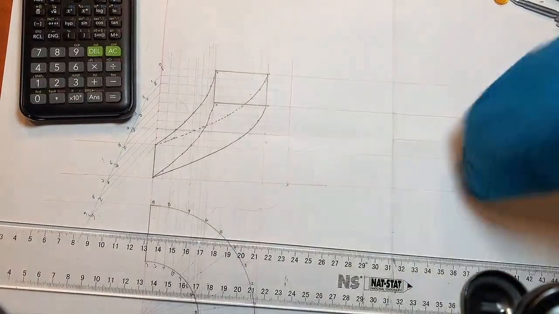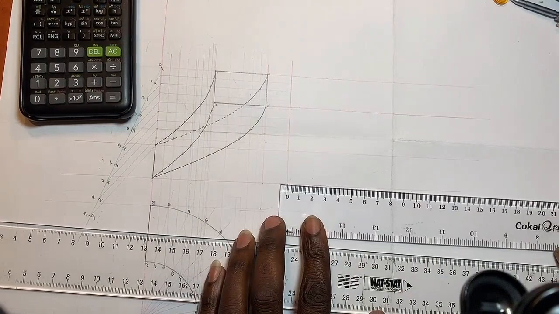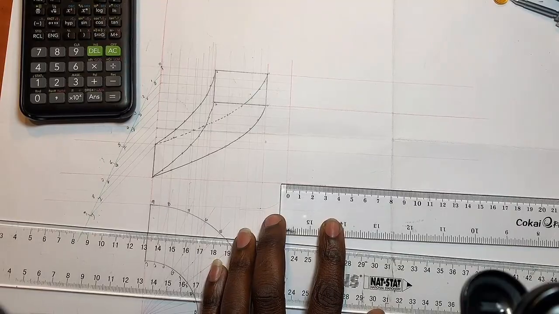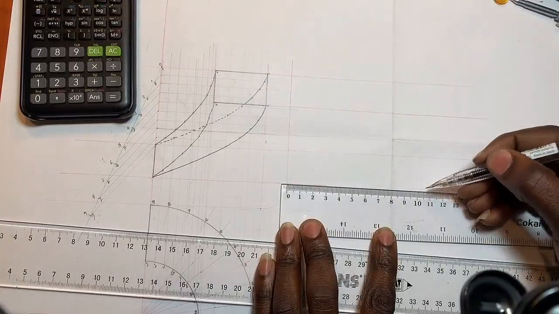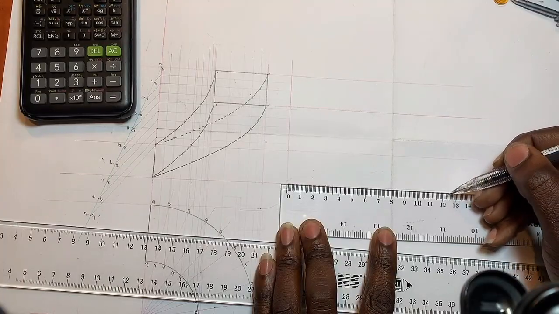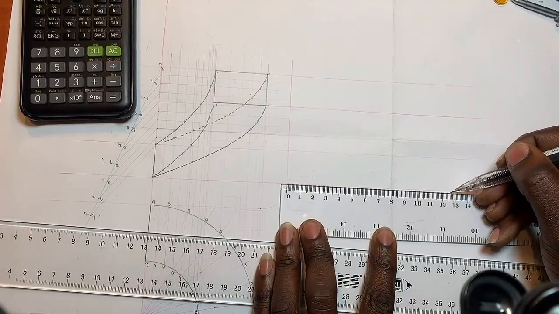You record 126 millimeter from this arrow. That's going to be the length of my development. I'm looking for 126, 120, 130. This is 125. So 126 is that one.